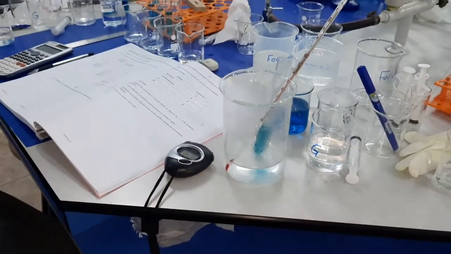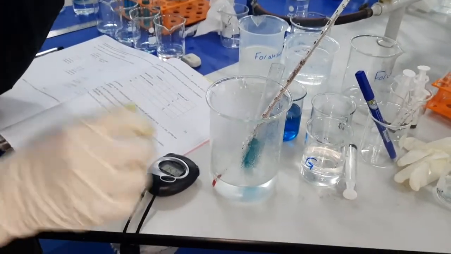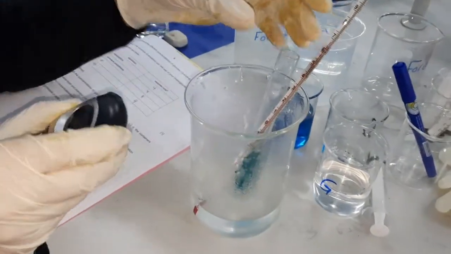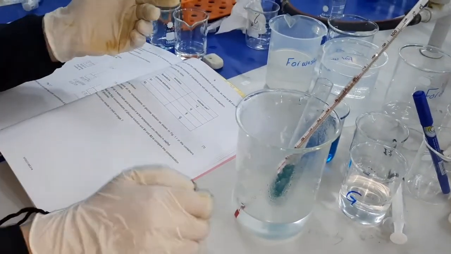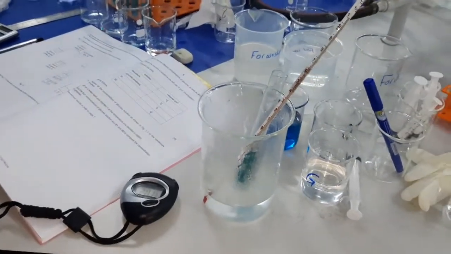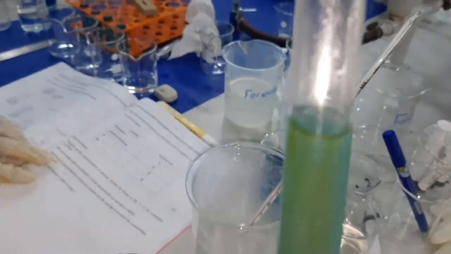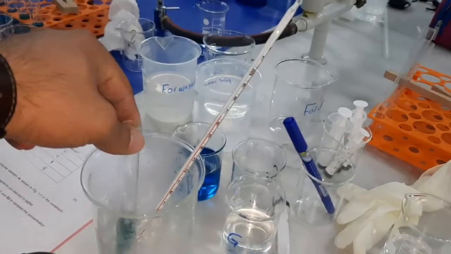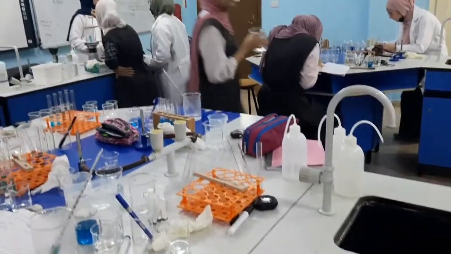It's gonna take some time because the temperature dropped. Okay, I think there is a color change. Stop your stopwatch, and that's 2 minutes, which is 120 seconds, and here is the first color change. So we're gonna take your results and put them on the board.